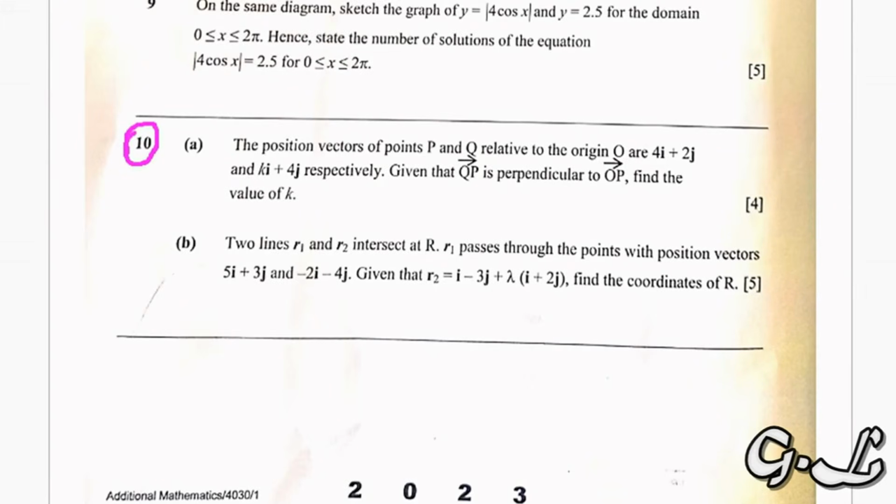This question has two parts, part A and part B. In total it carries 9 marks. Part A carries 4 marks, and part B carries 5 marks, and the entire question carries 9 marks in total. So let's go through each and every part of this question.